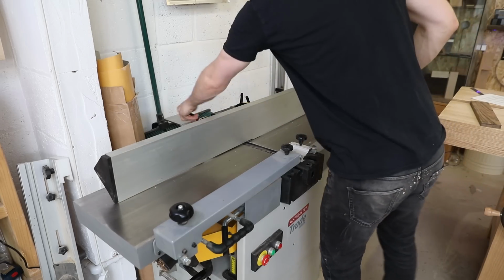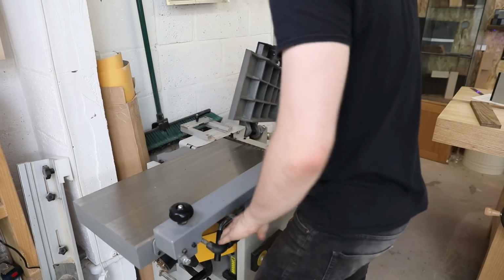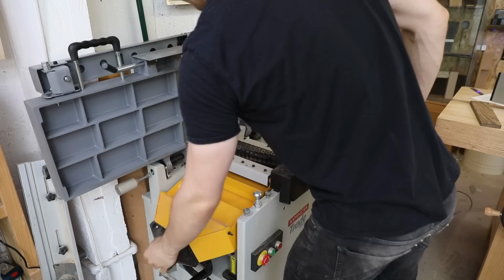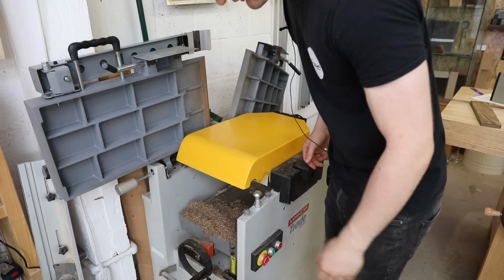Oh, you're probably bored of watching me swap this around by now, aren't you? So a thicknesser does exactly that. It takes things down to thickness. Flip this over. Oh, yeah, totally forgot to turn on the extraction.